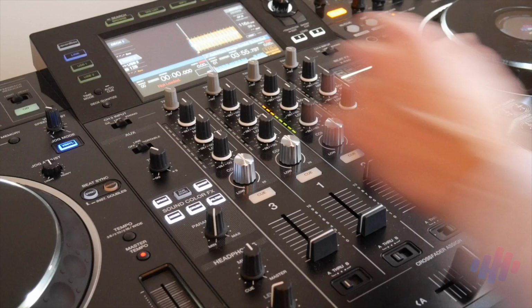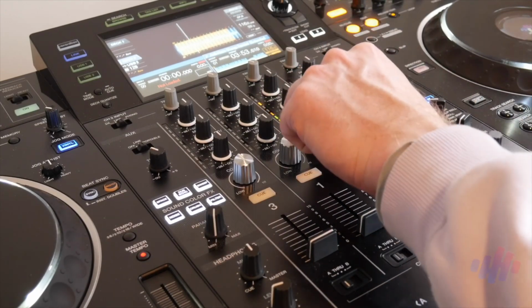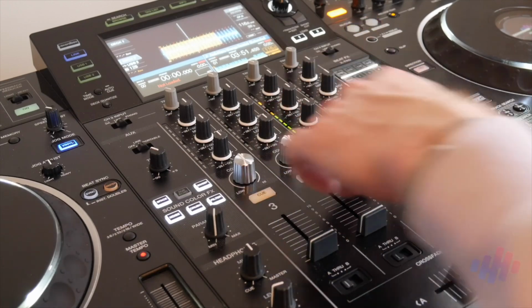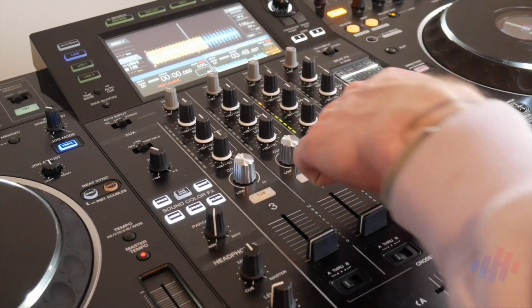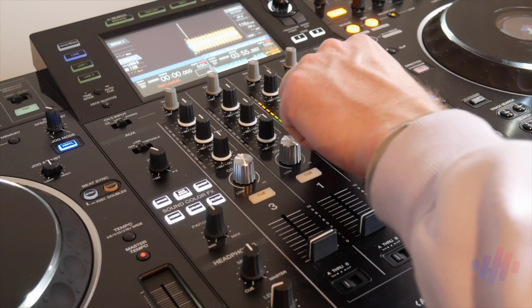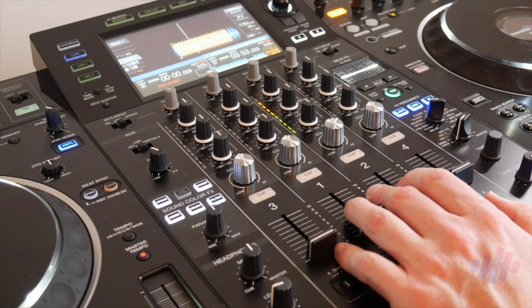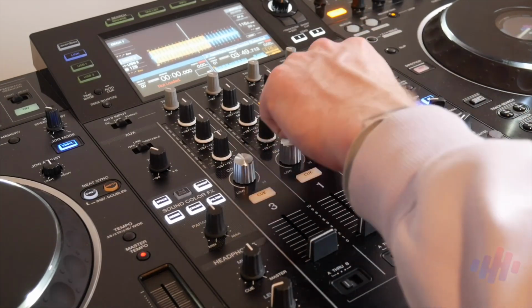Now the next one here, this is my bread and butter. This is the dub echo effect. You'll see people use this all the time. I'll start just with the minimum so you guys can kind of get a gist of what it is. So there's like nothing going on there. That's at 50%.